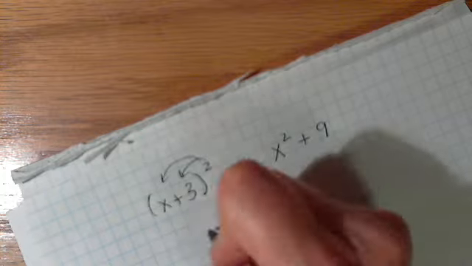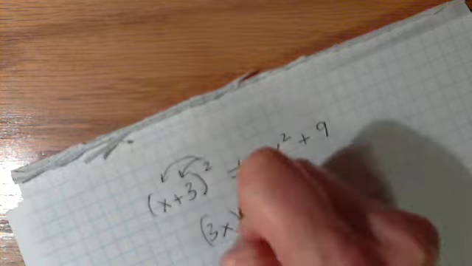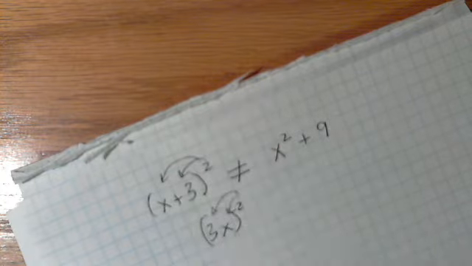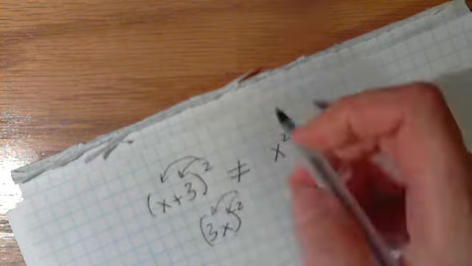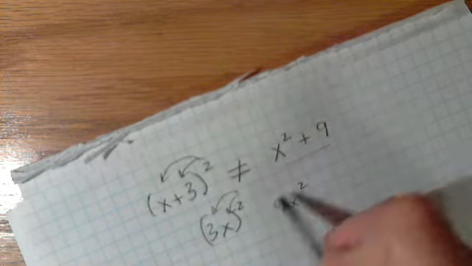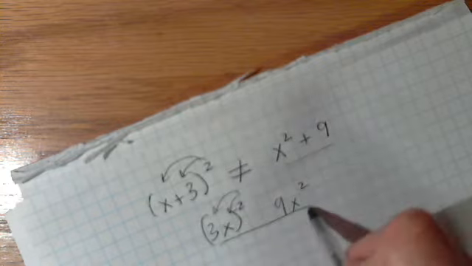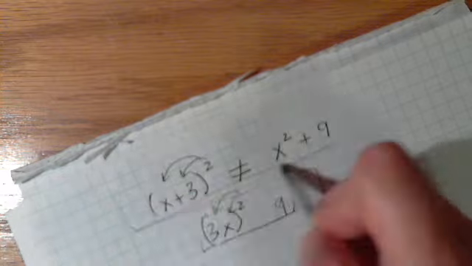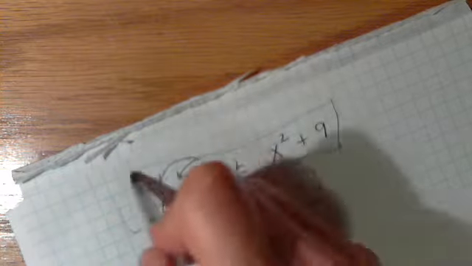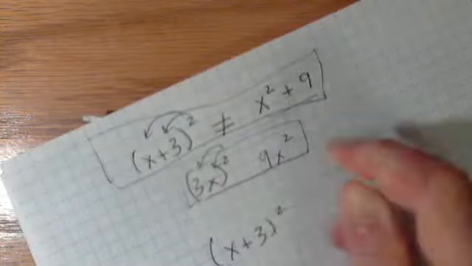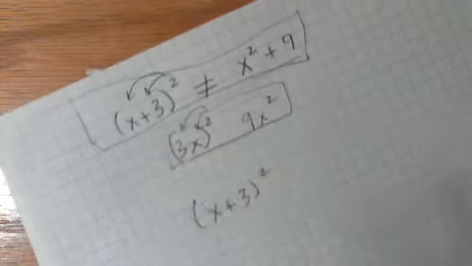If we had (3x)², then yes, we would distribute the 2 to both of the factors inside, and we'd get 9x². We wouldn't get this, because we're not starting out with that. These two things get confused all the time. So let's find out the right way to do a binomial squared. So (x + 3)², we know it's not this, so let's find out why.